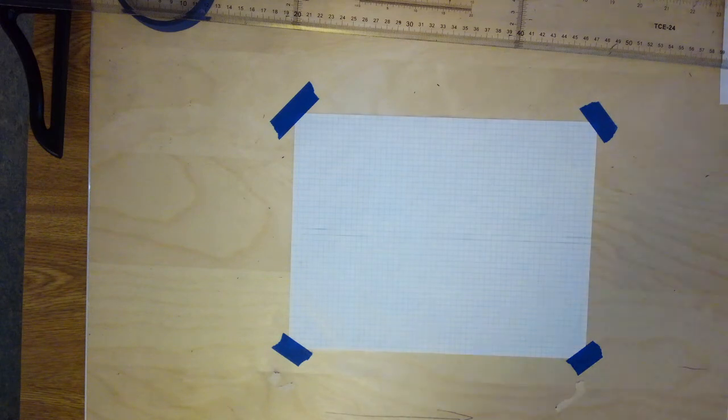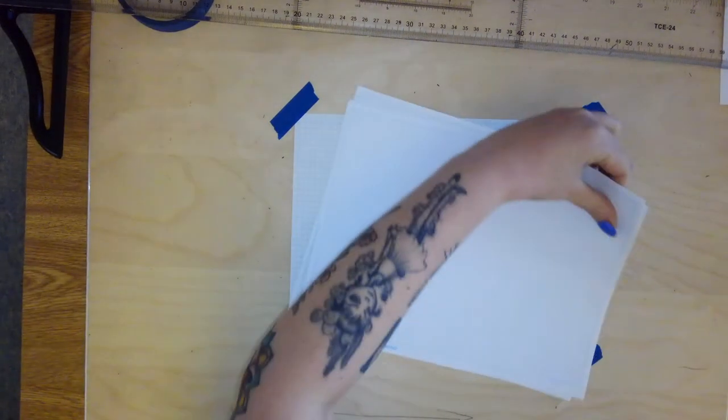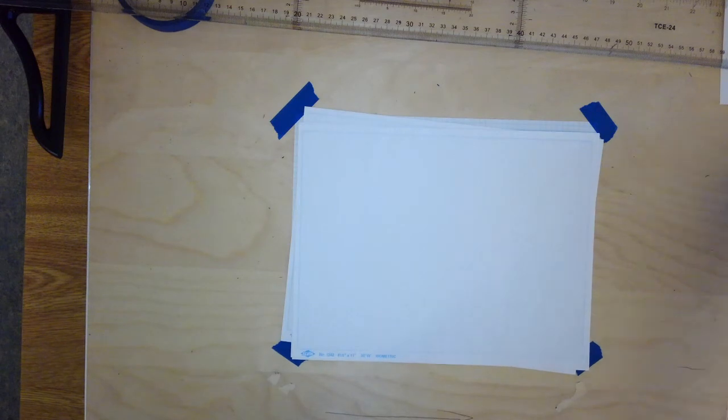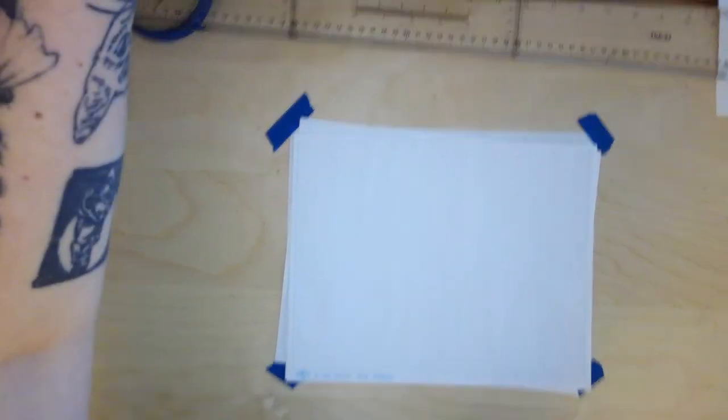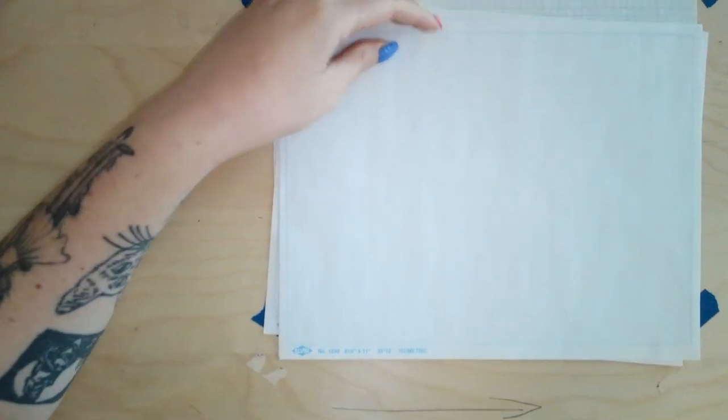Sorry about that. So this is isometric graph paper. I'll move the camera down a little bit so we can see it a bit more.